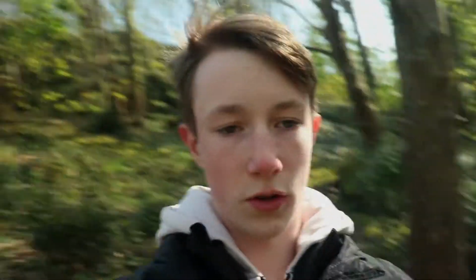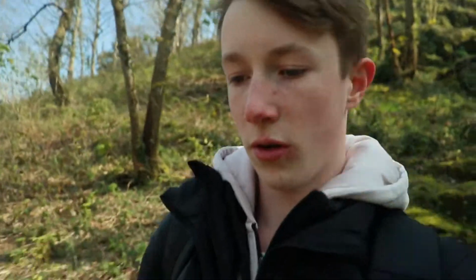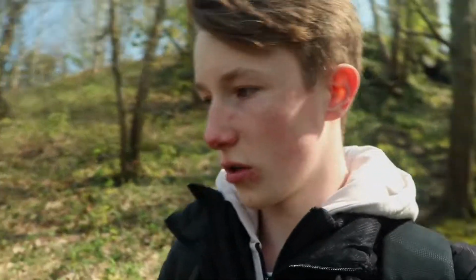That's why you don't want to constantly be looking at the lens. You have to look where you're going, especially where I am now, in the woods with all the roots and the rocks. It can be quite dodgy.